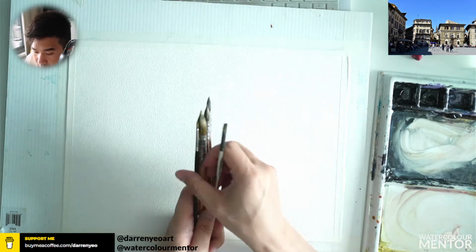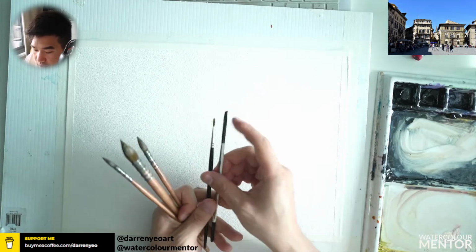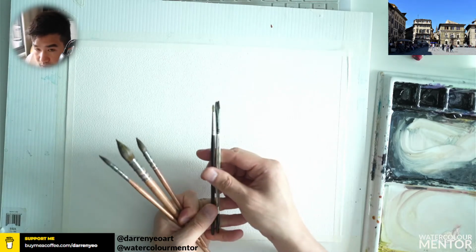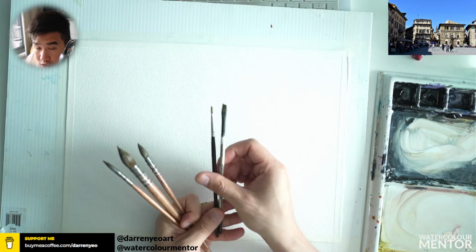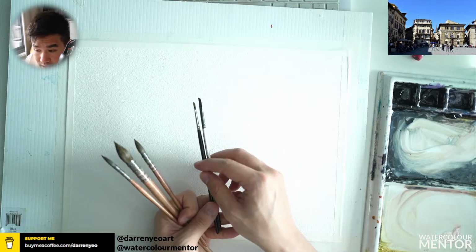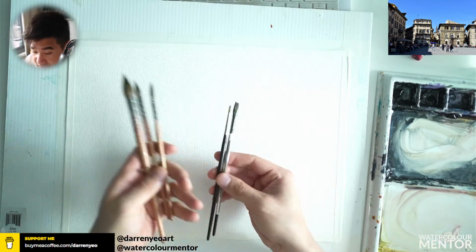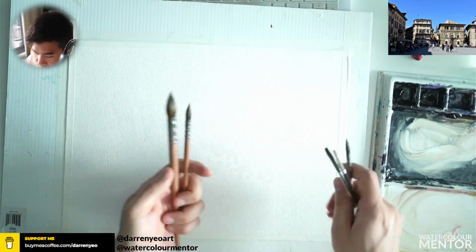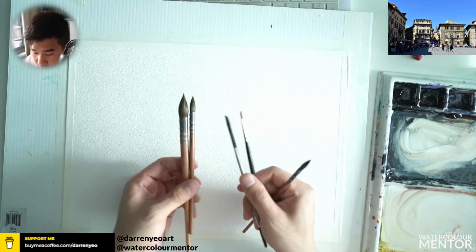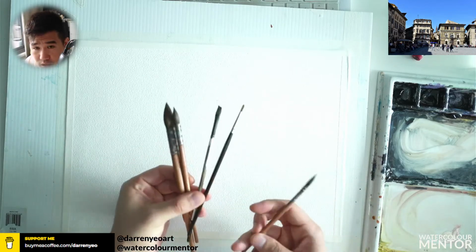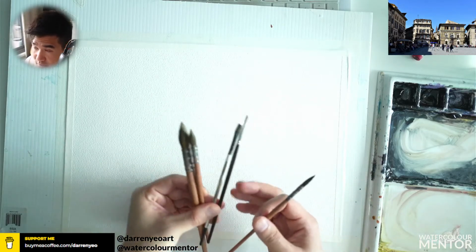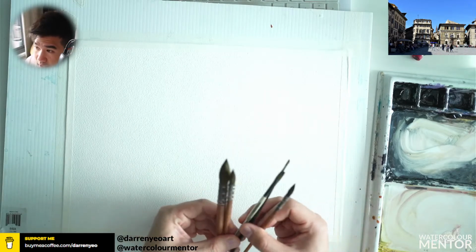I've got a couple of smaller detailing brushes here. These are just synthetic brushes, and they're smaller, have sharper tips, and that's for getting in the details of the buildings, the figures, things like that. Okay, really you're just going to need these sort of things. Even if you've just got a couple of mop brushes, one large, one small, a couple of smaller detailing brushes like this, synthetic ones, that's all you're going to need to get by with today.